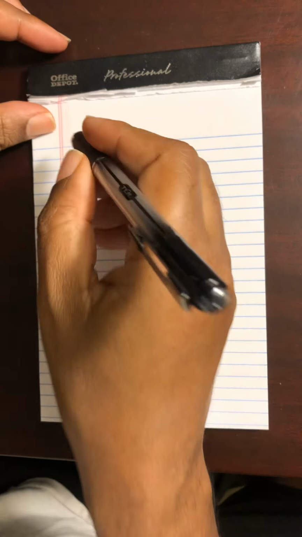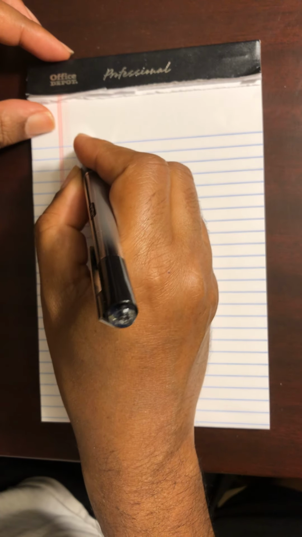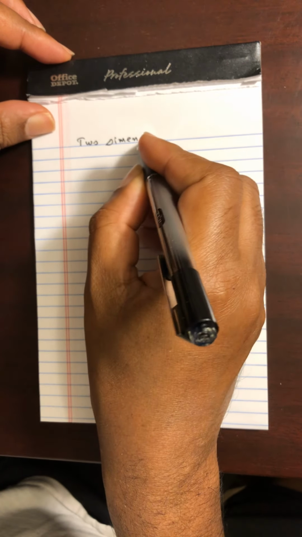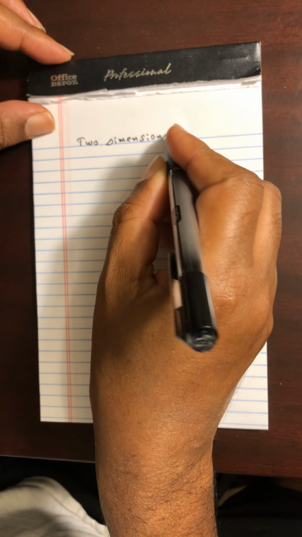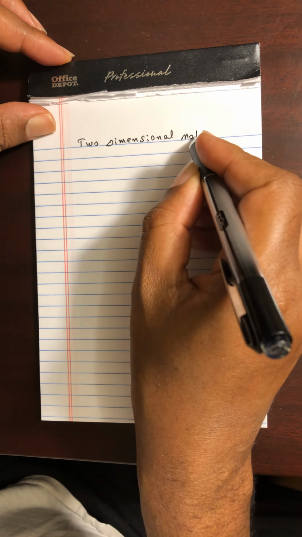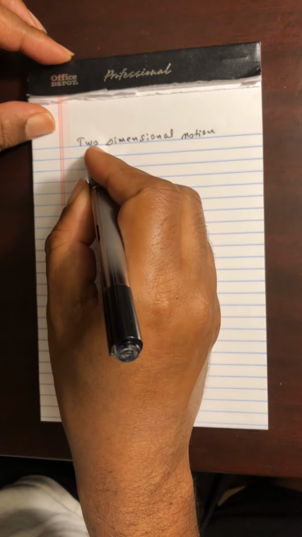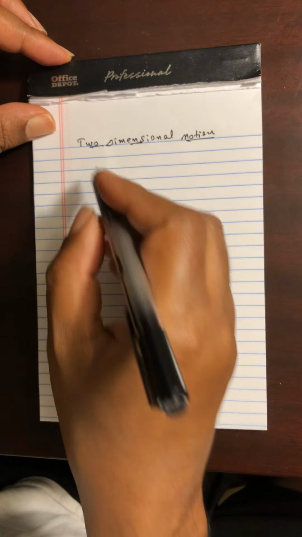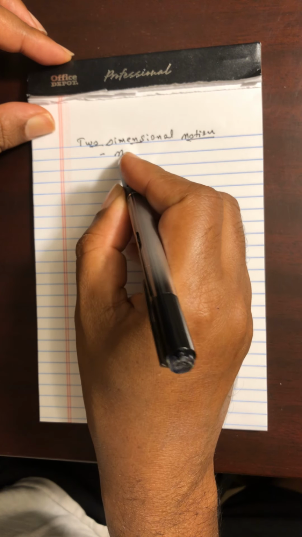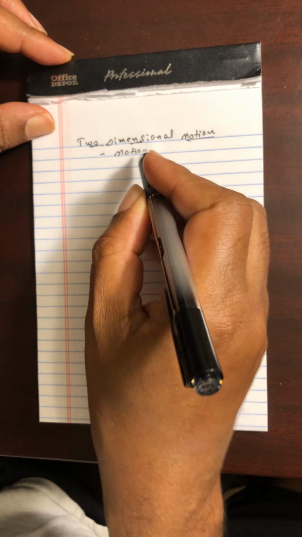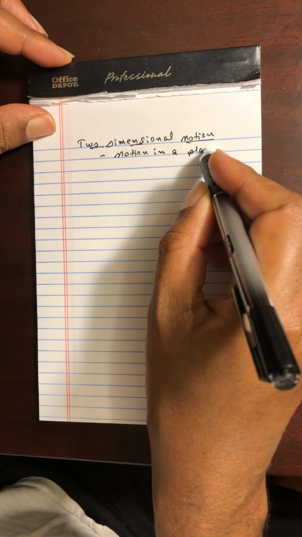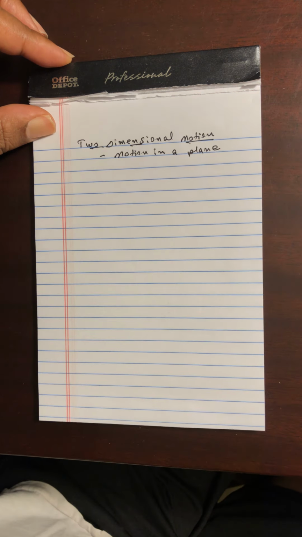Now we're going to look at two-dimensional motion. Two-dimensional motion is motion in a plane. You can say maybe curved paths in a plane.